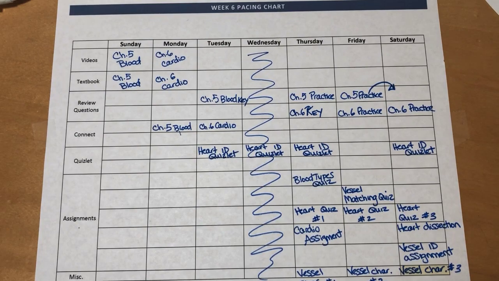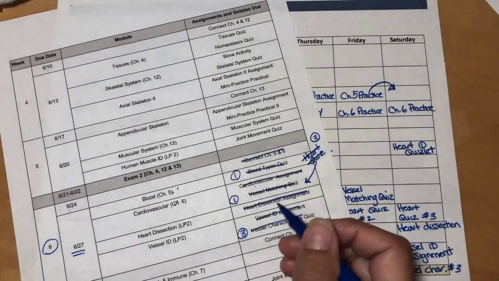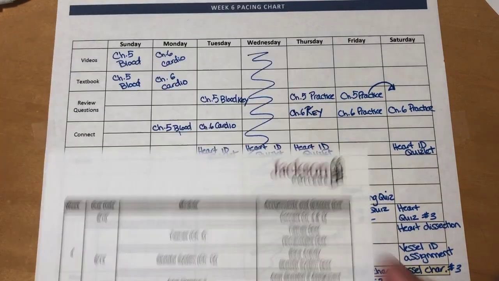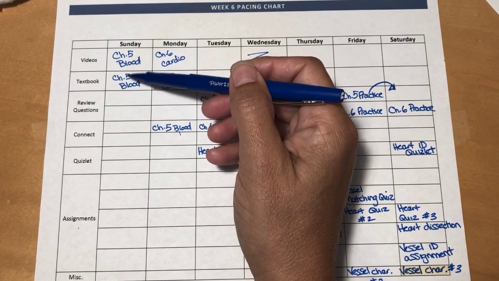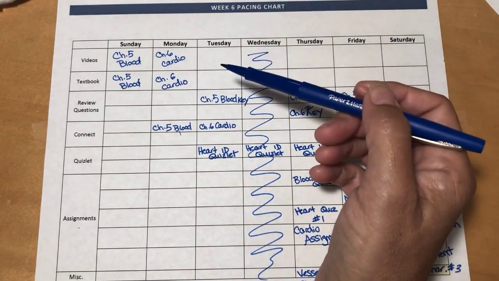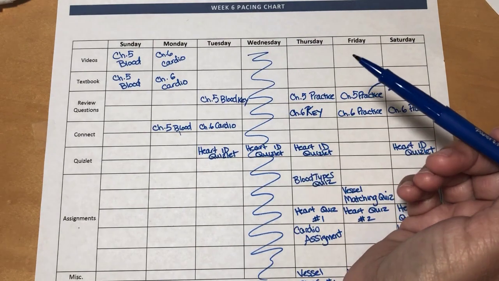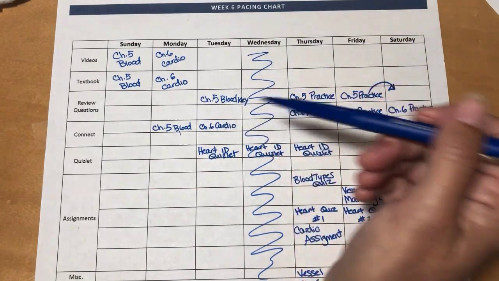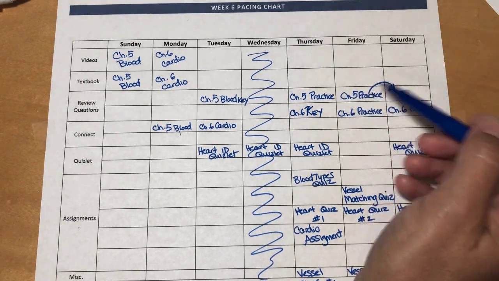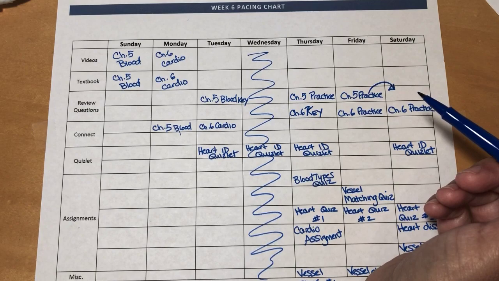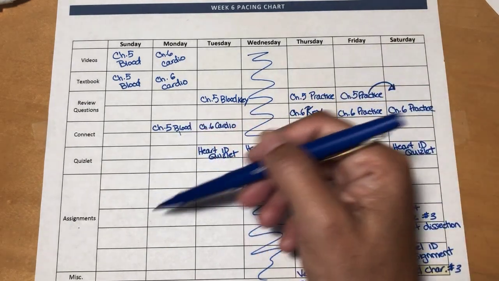cardiovascular system assignment. So everything on both our syllabus and our checklists is now on our pacing chart. So this should be your key to what you're going to do this week. Maybe you're thinking to yourself, okay, well, Sunday's a really light day and I want to do more on Sunday. Well, you can add in the stuff from last week. So, for example, if you have a bunch of review questions or Quizlets that you were working on last week and you haven't had an exam on them yet, you can start adding them in there.